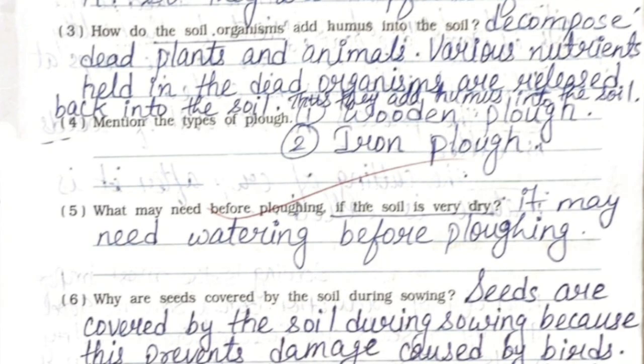Third, how do the soil organisms add humus into the soil? The soil organisms decompose dead plants and animals. Various nutrients held in the dead organisms are released back into the soil. Thus, they add humus into the soil. Fourth one, mention the type of plow. So there are two types of plow.